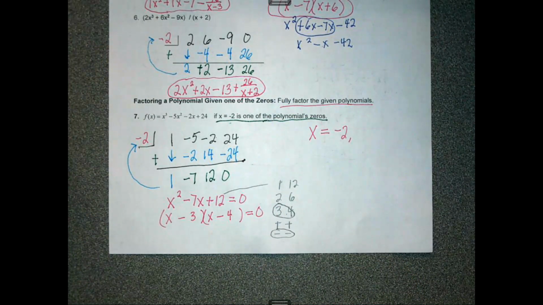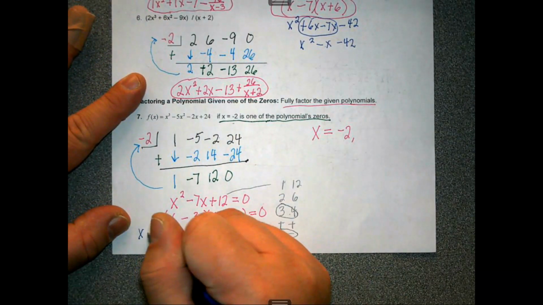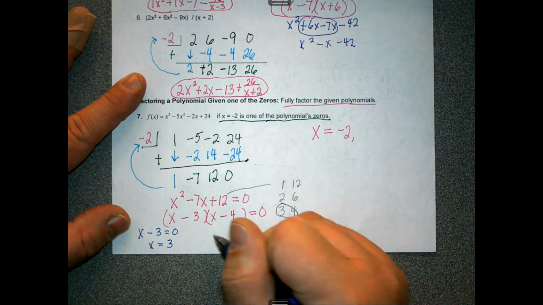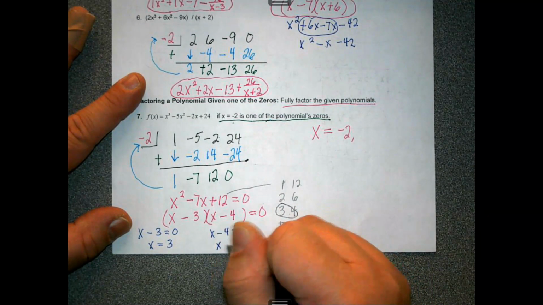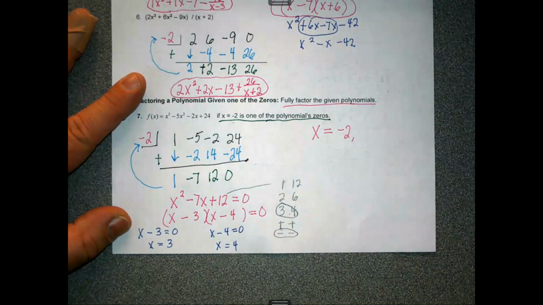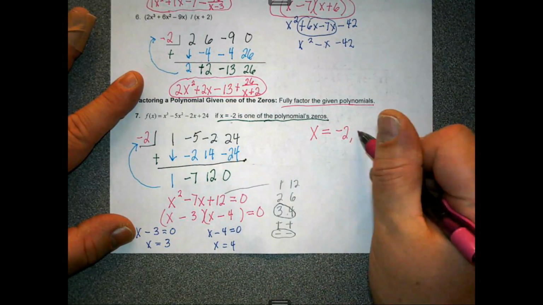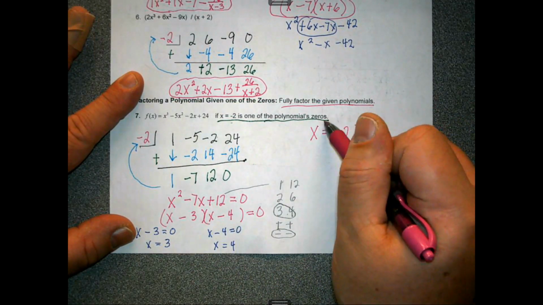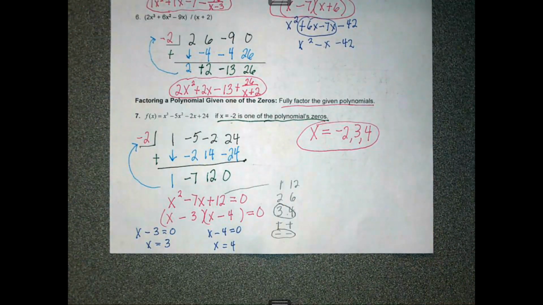So what are my zeros? If you want to set these equal to 0 and solve for x, you may. Yeah, positive 4 and positive 3, right? So my zeros: negative 2, positive 3, and positive 4. Okay?